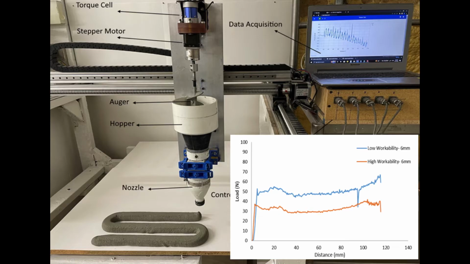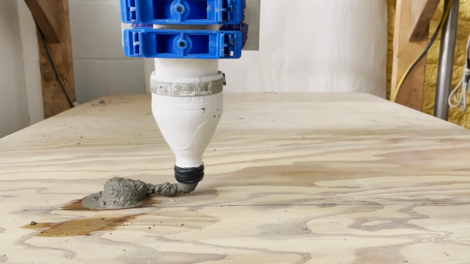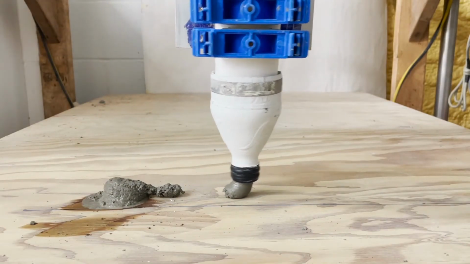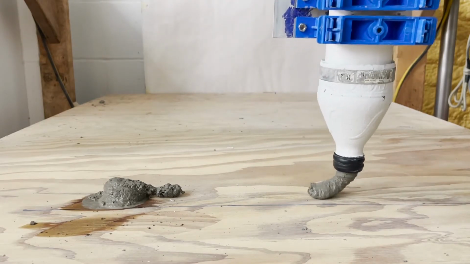A typical force displacement or torque rotation relationship during extrusion is shown in this graph. Obviously, the mixture that requires less force to be pushed through the nozzle is considered to be more extrudable. The mixture is considered not extrudable if the force required for pushing the material is higher than the extruder capacity.